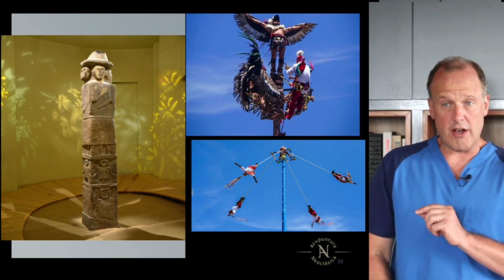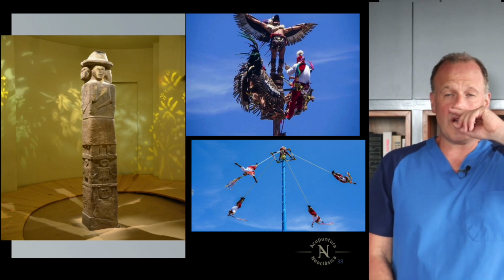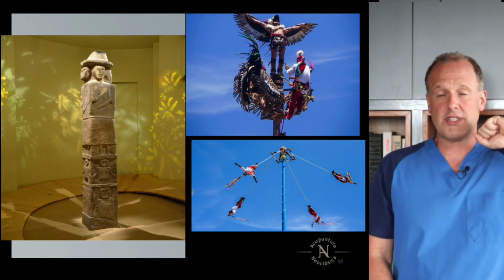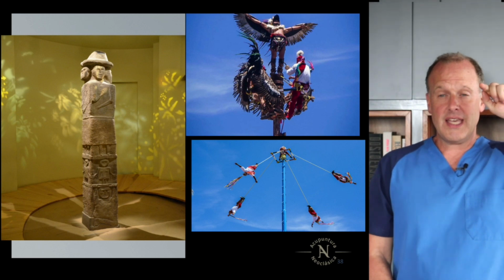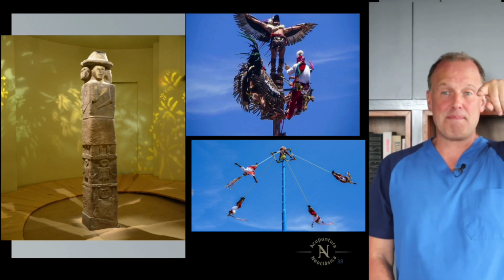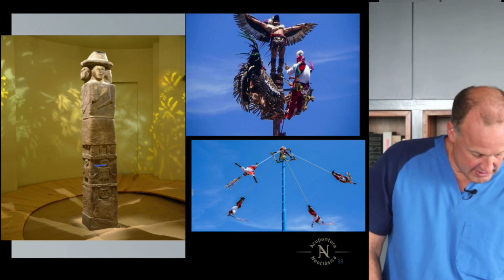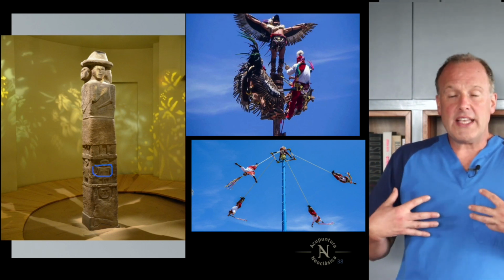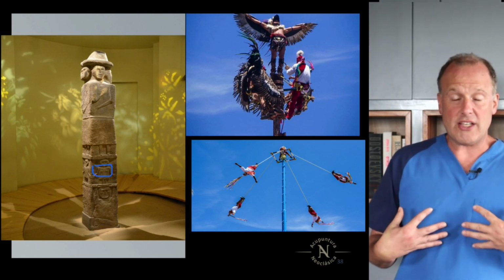And if you make it over to Krakow, or even in Moscow, I believe it's the Moscow State Museum, there's a copy of this, and you can see that what I just circled in blue are actually breasts.